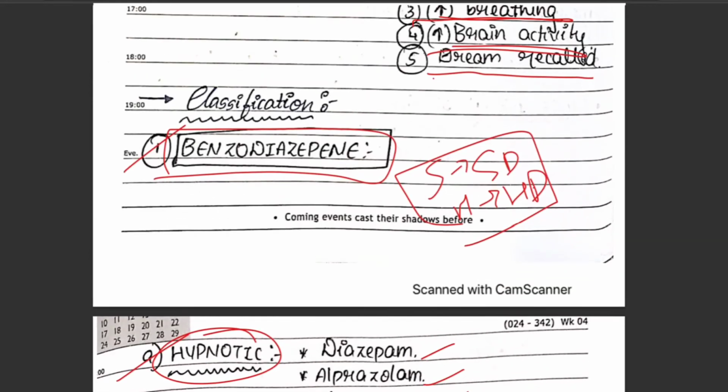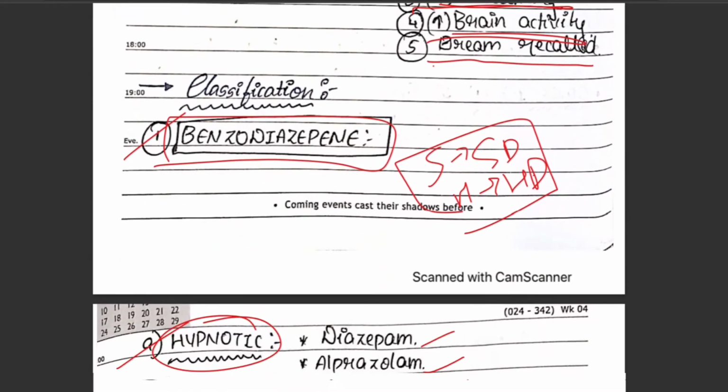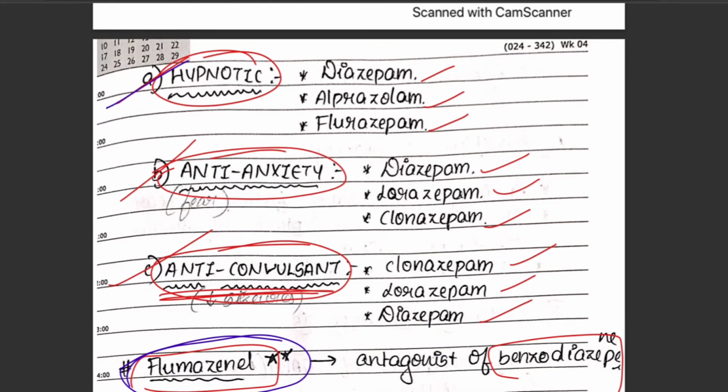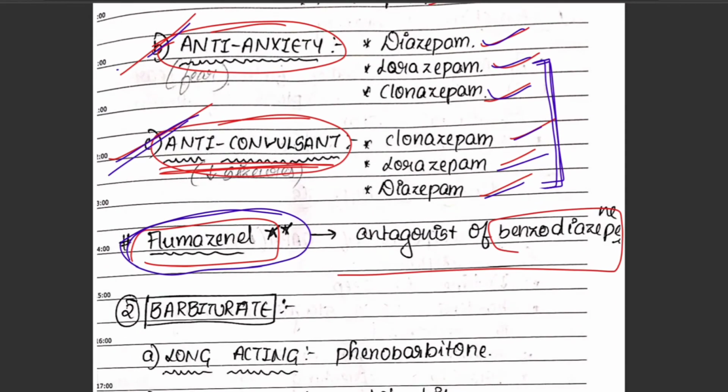Recollecting again, benzodiazepine is divided into 3 subclassifications. Hypnotics are diazepam, alprazolam, and flurazepam. Anti-anxiety includes diazepam, lorazepam, and clonazepam, and anti-convulsant drugs mainly include clonazepam, lorazepam, and diazepam. These are usually the same ones. You can prescribe the same drug for anti-anxiety and anti-convulsant problems. Flumazenil is the antagonist of benzodiazepine.